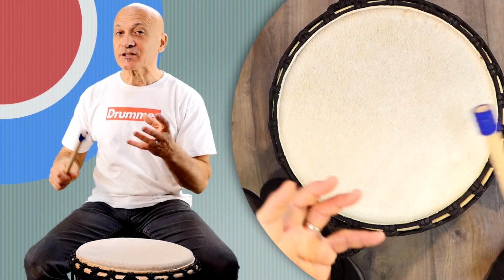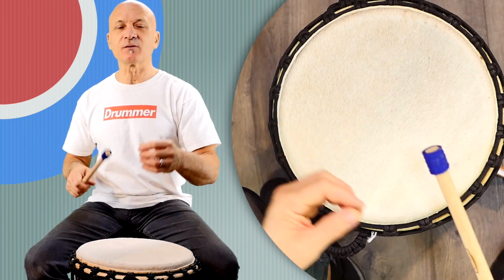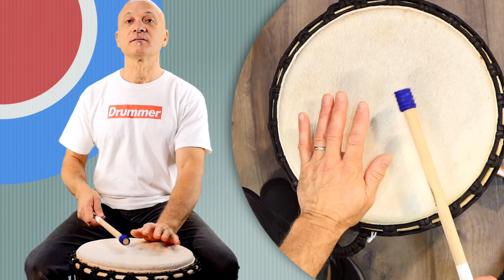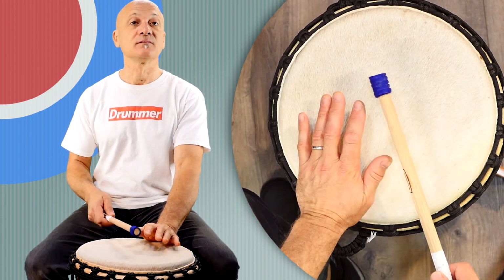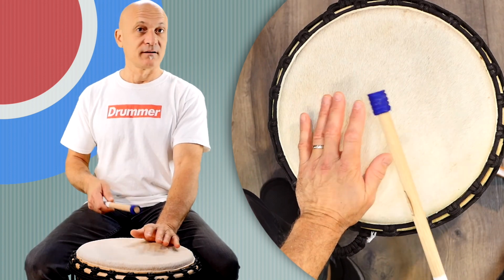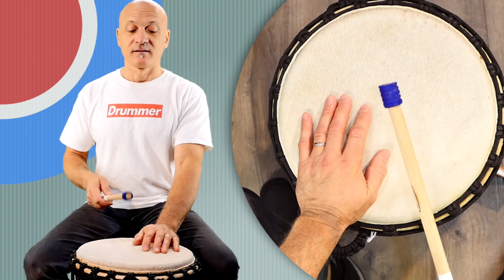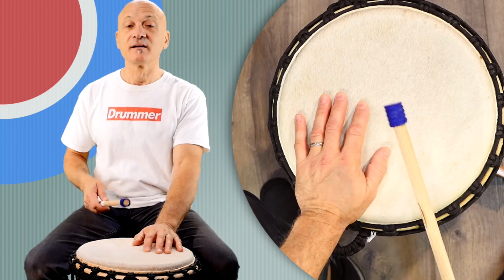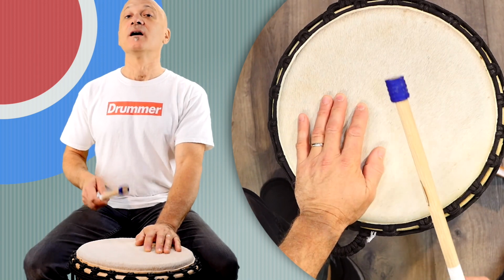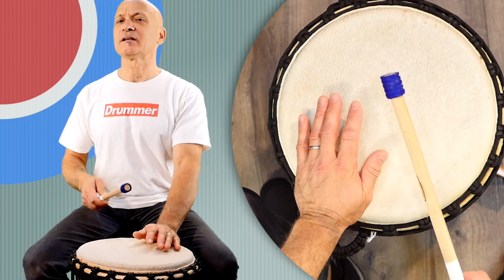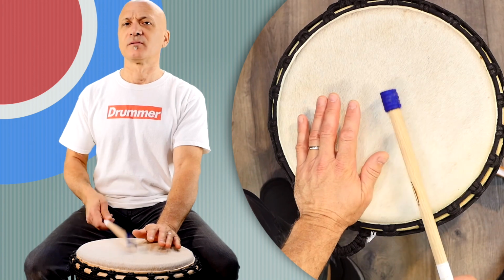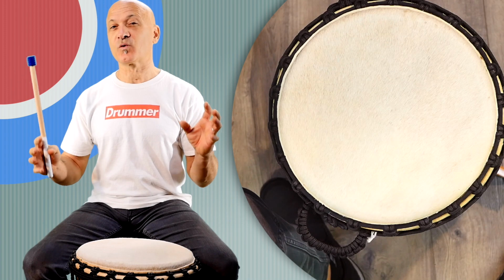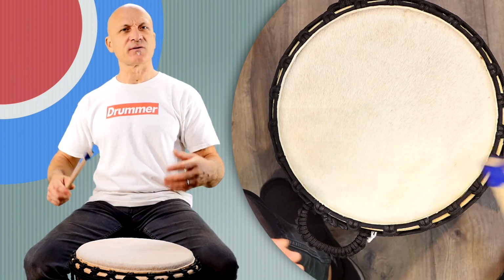Our faster 2 sets of 3 was we call 6/8 or the tumbling, tumbling, something like that. And then our longer phrase is 4 groups of 3, and that has more of a shuffle feel.